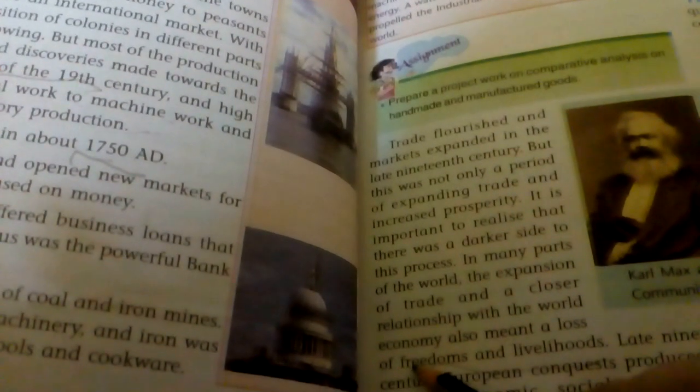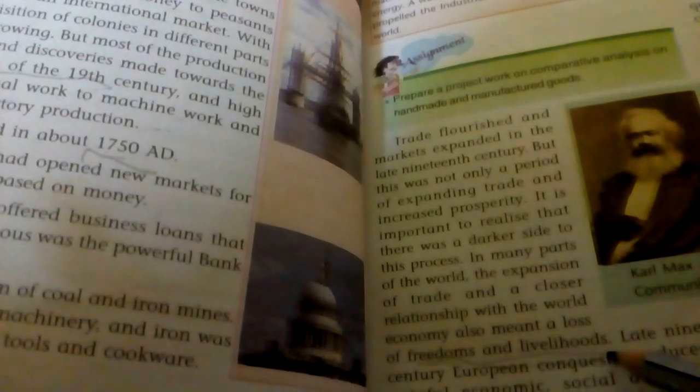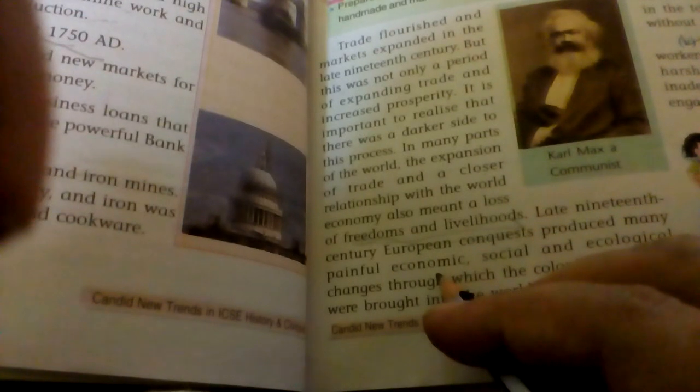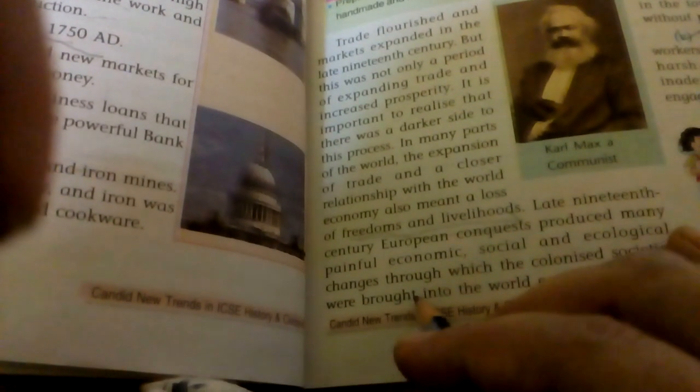It is important to realize that there was a darker side to this process. No doubt there is a positive side, the expansion of trade, but closer relationship with the world economy also meant a loss of freedom. So the negative point is loss of freedom and livelihoods. Late 19th century European conquest produced many painful economic, social and ecological changes through which the colonized societies were brought into the world economy. Colonialism started in the world economy.